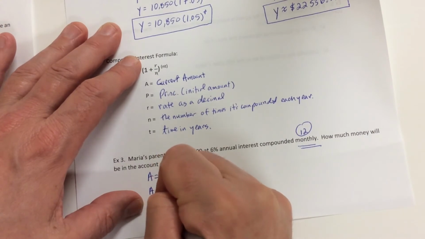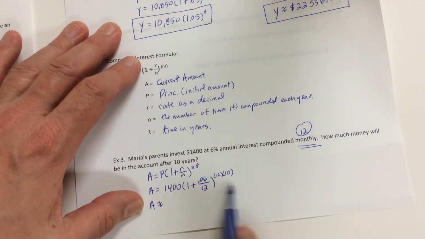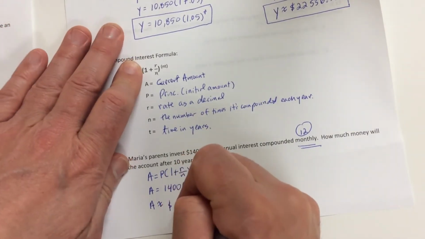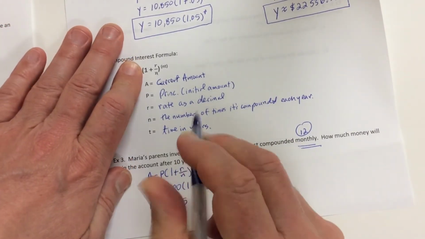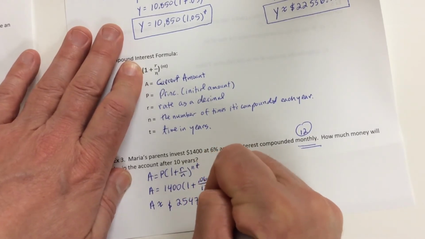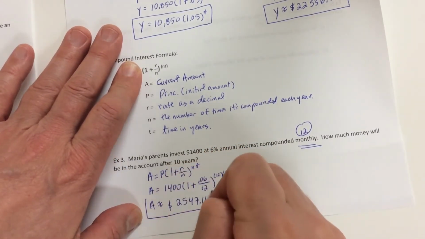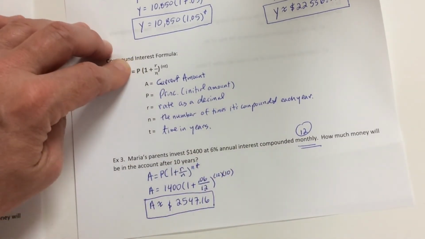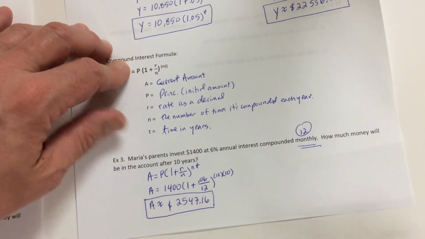If you plug all that into your calculator, and I would put it in exactly like that, even put that fraction in just like that, that's going to come out to be 2,547.16. And remember, pause this if ever you need to pause or anything like that. Okay, please let me know if you have any questions.